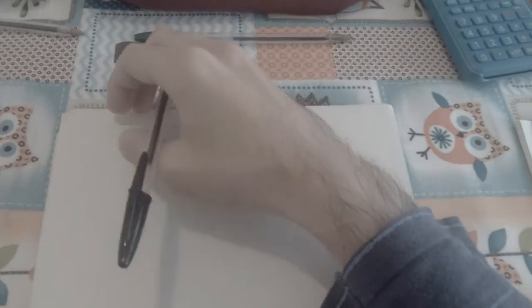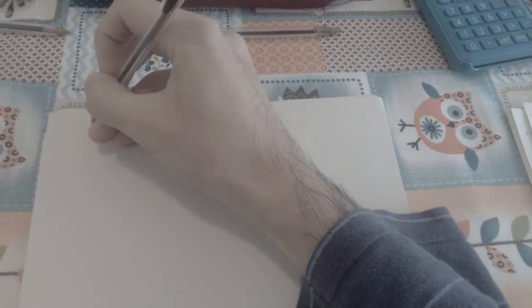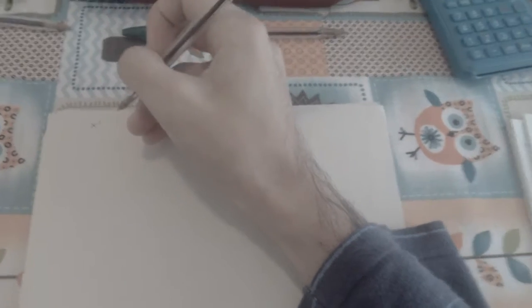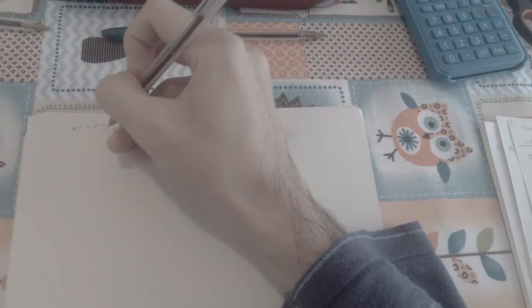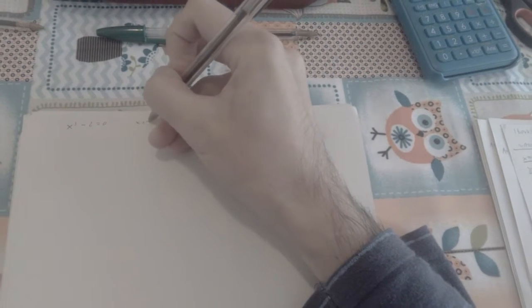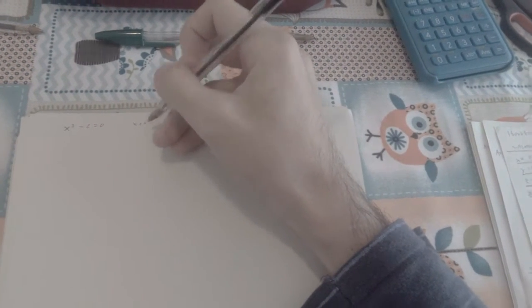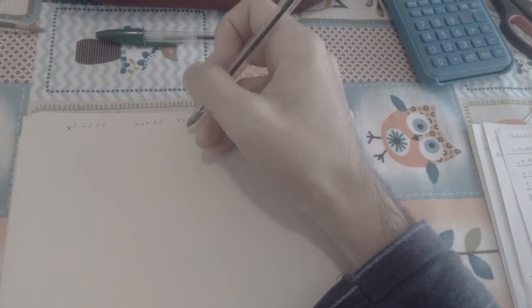So let's start with the function. Our function this time is x cubed minus 2 equal to 0. And we are going to start with 2 points, x1, which is equal to 0.5, and x2, which is equal to 2.